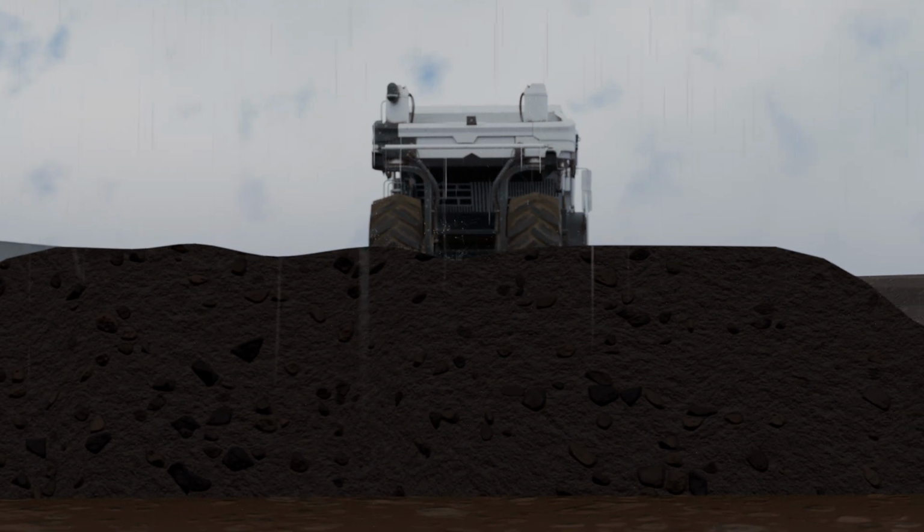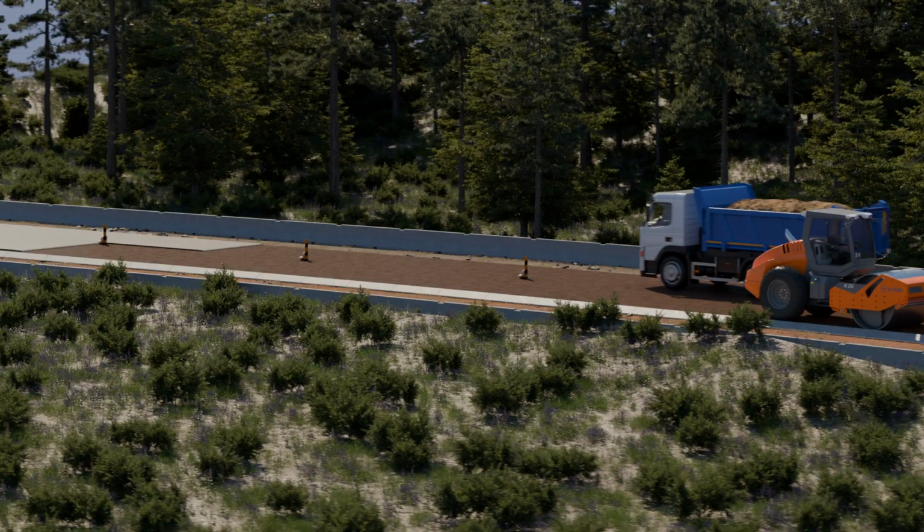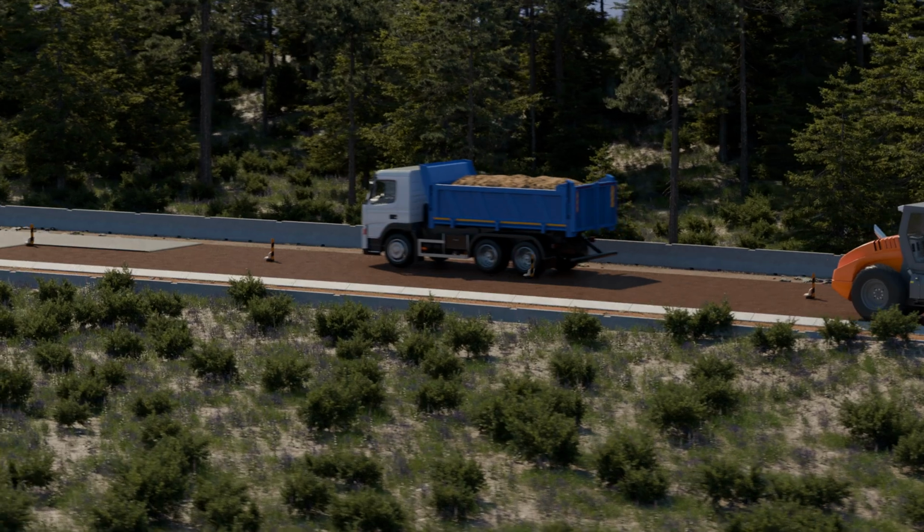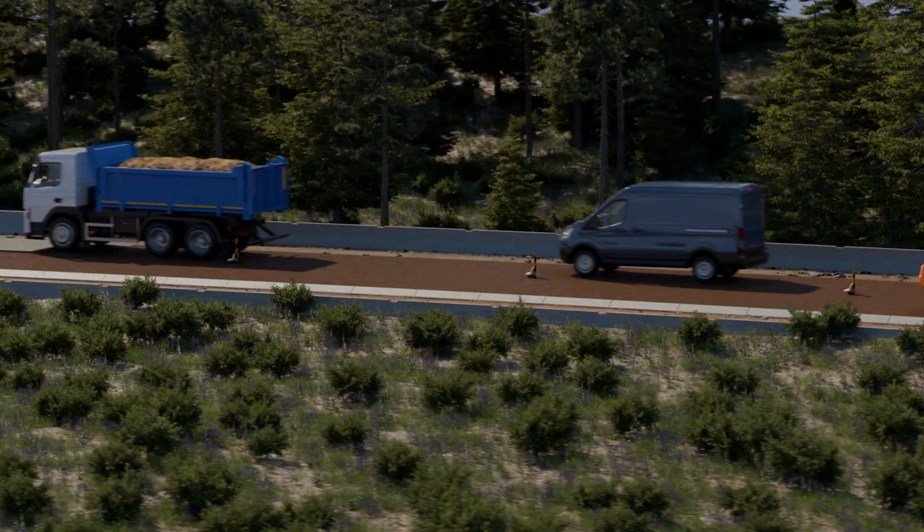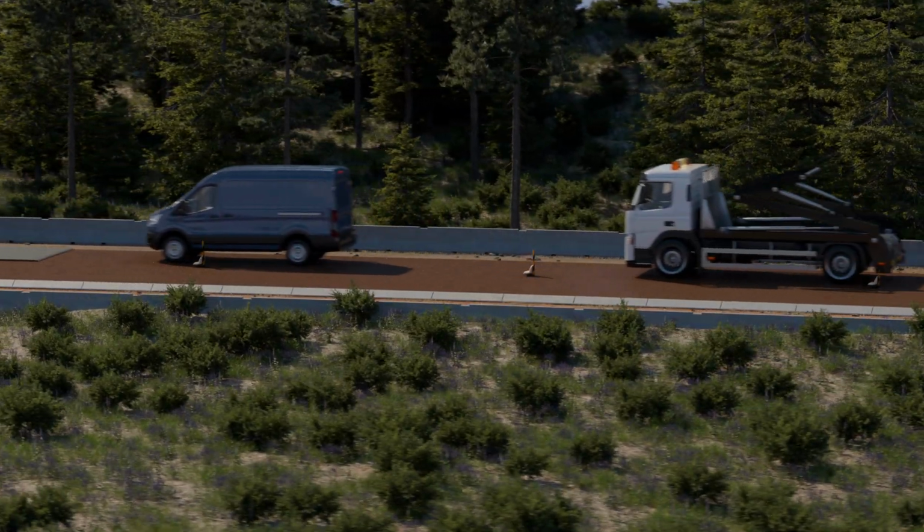Using foamed bitumen creates a moisture-resistant treated material that can withstand saturation if caught in the rain during construction. Once the material has dried back, it can be compacted and will not suffer any consequences. When the material is compacted, the BSM layer is water resistant and can accommodate traffic immediately after construction.